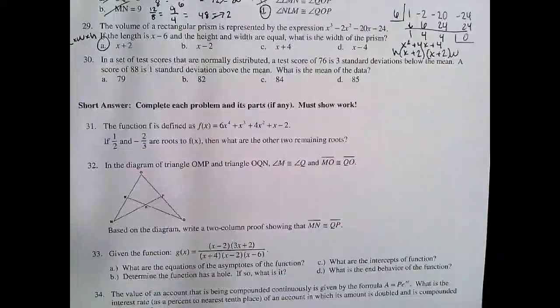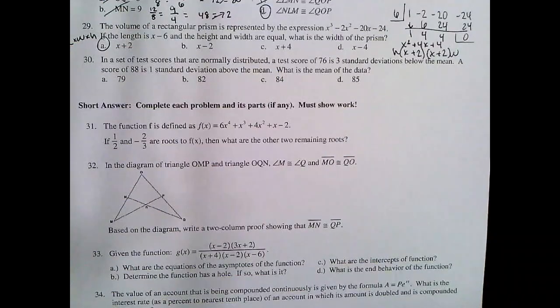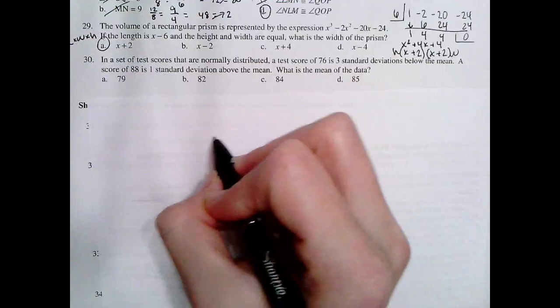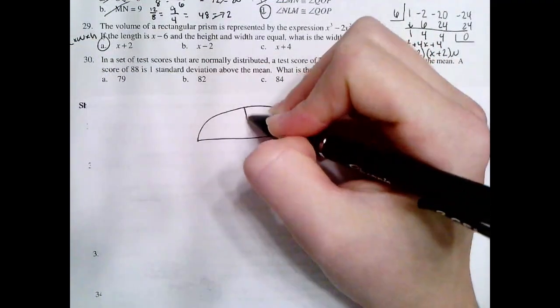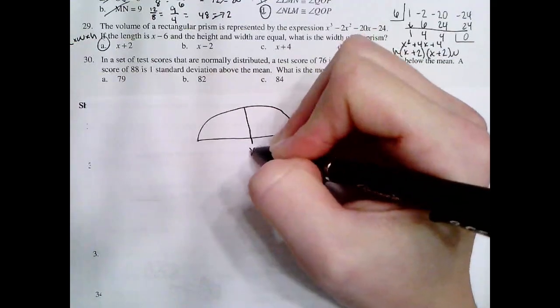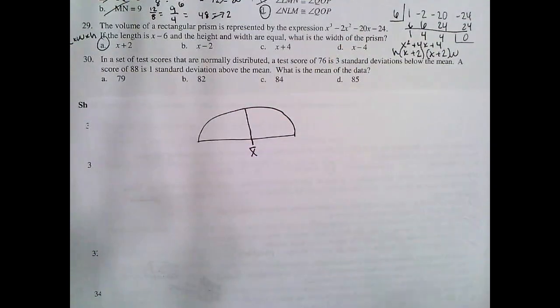Question 30. In a set of test scores that are normally distributed, a test score of 76 is 3 standard deviations below the mean. A score of 88 is 1 standard deviation above the mean. What is the mean of the data? All right, so let's draw a little bell curve. Your mean always goes directly in the middle, so mean is represented with x with a line over top of it.